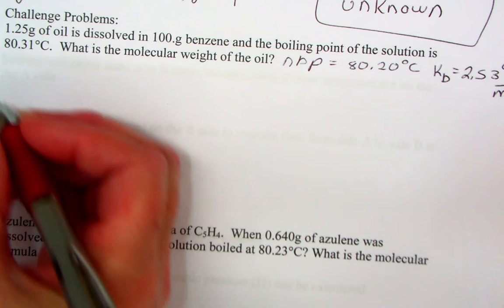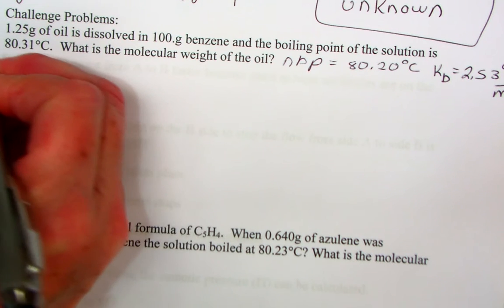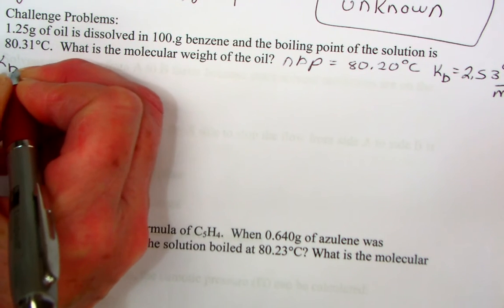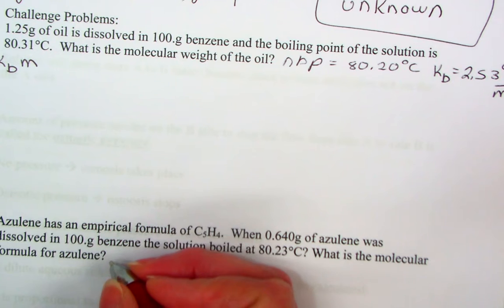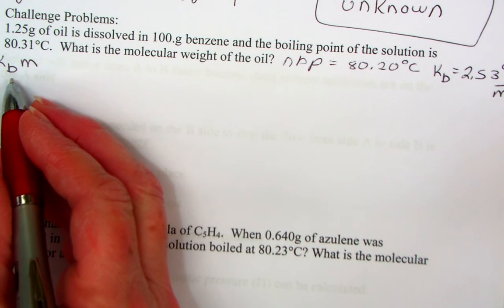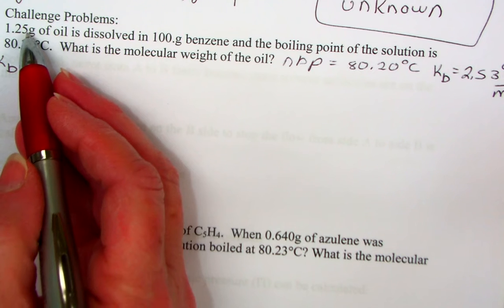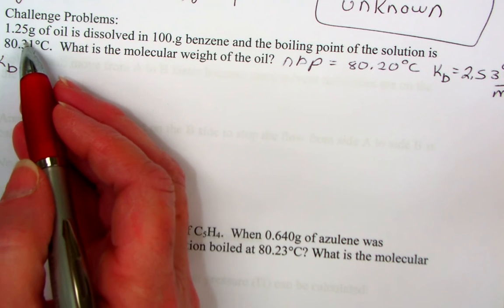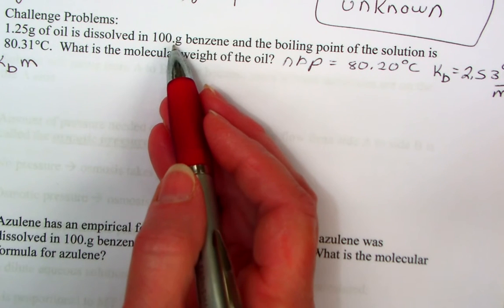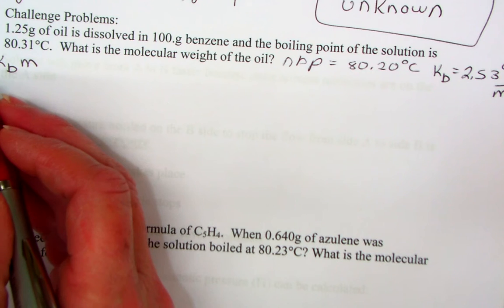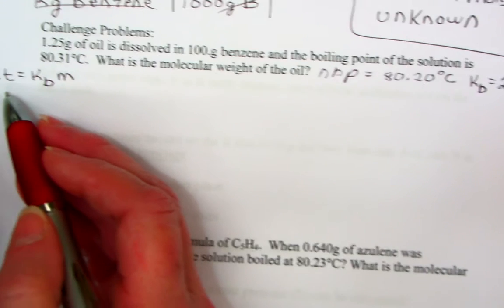So now we write down the equation. Delta T is equal to K sub B times m. I know K sub B. I don't know the molality because I don't know the molar mass of the oil. I know grams per 100 grams of benzene. So I'm going to start by calculating delta T by subtraction.